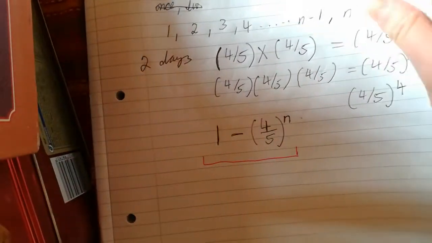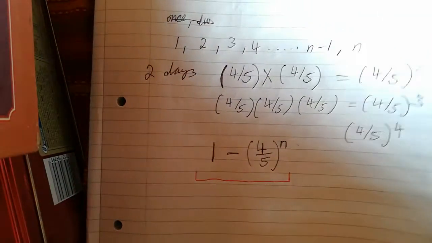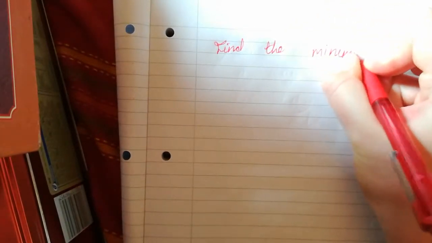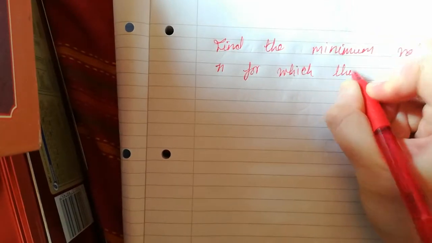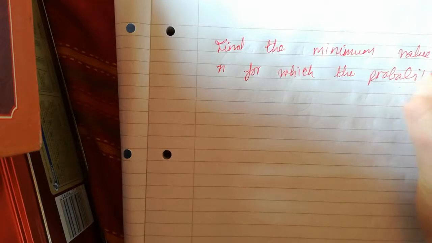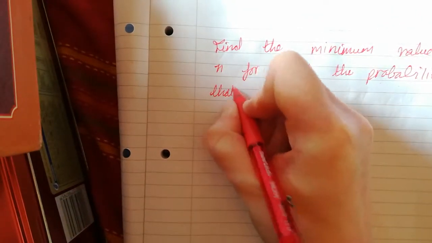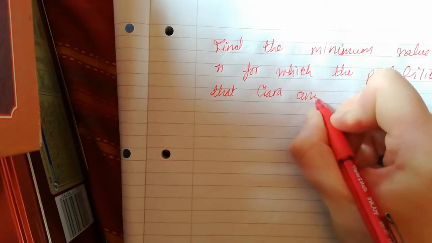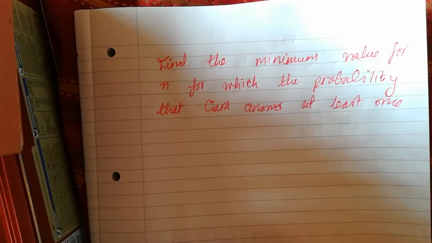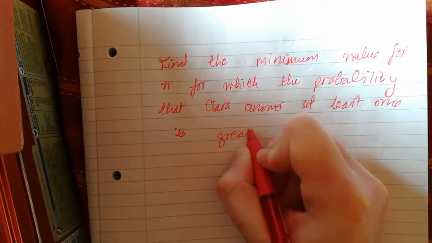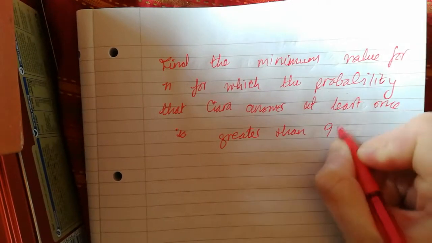The next part of this question is: find the minimum value of n for which the probability, so how many days does he have to ring, that the probability that Kira will answer at least once is greater than 99%.